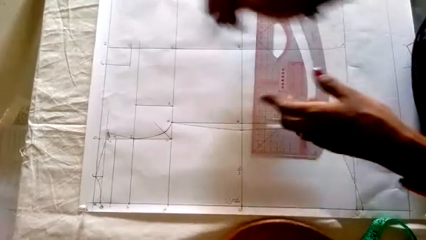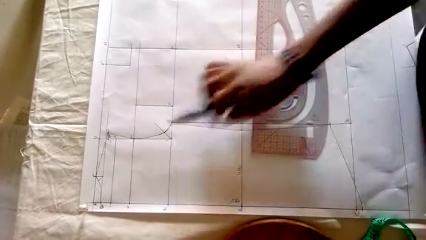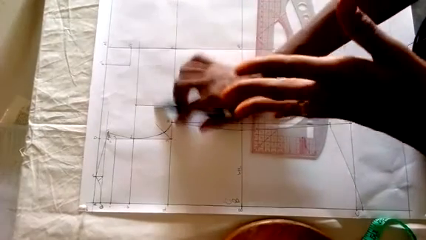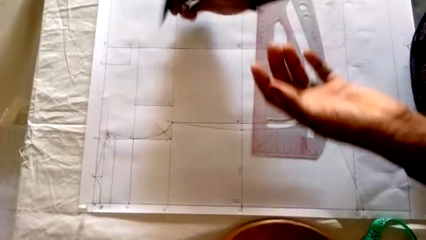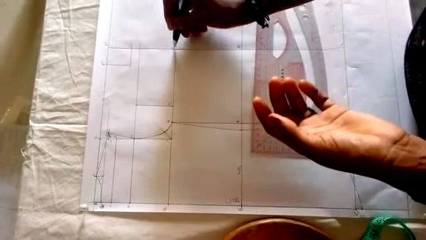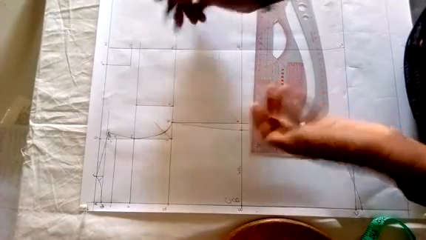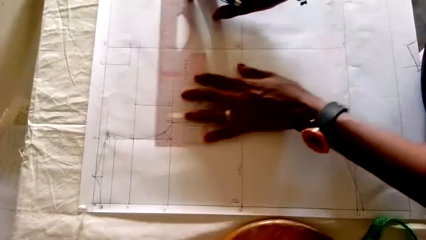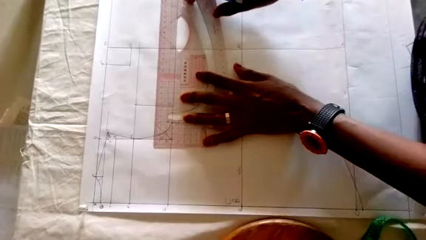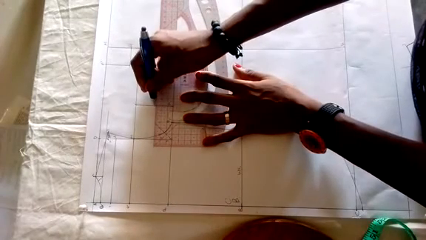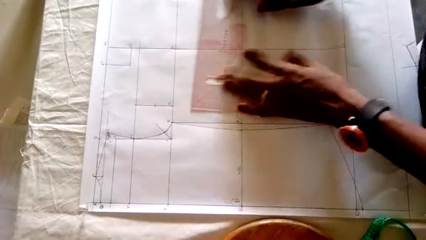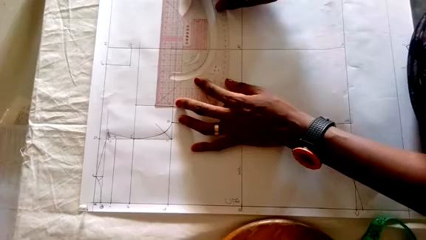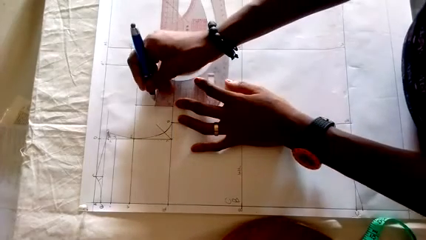So now for you to locate the level of your chest here, all you need to do is from E1 to F1, measure whatever you have, divide it into 3. 1/3 of it you measure somewhere here. Then when you do that, you measure inwards 1.5 centimeter.